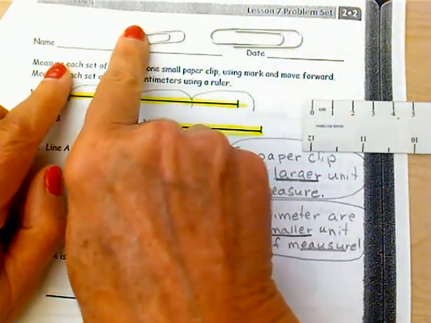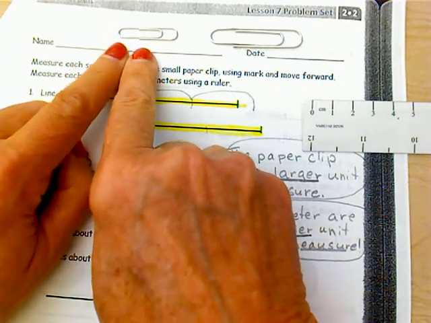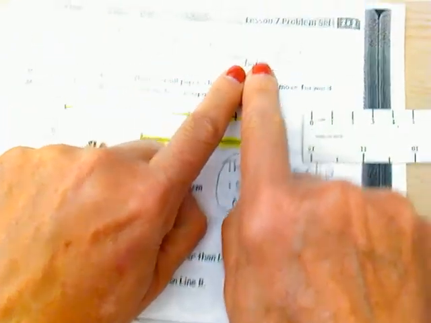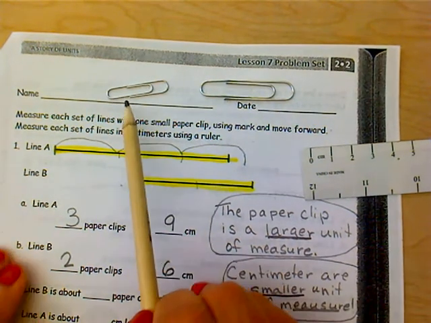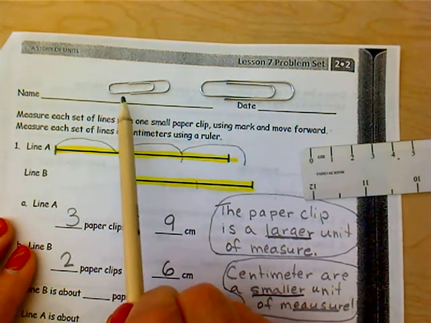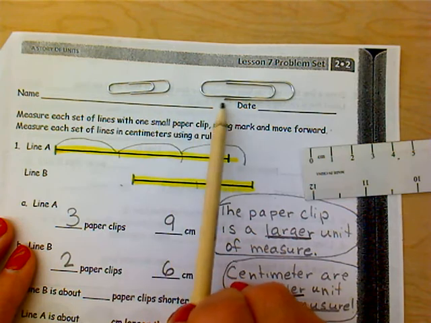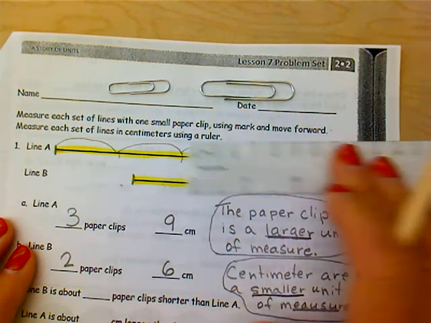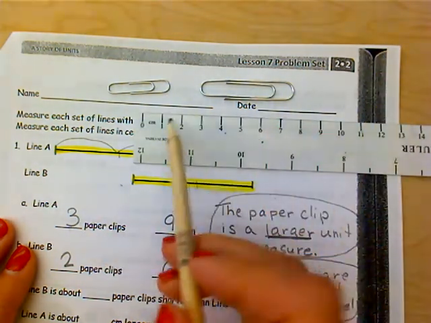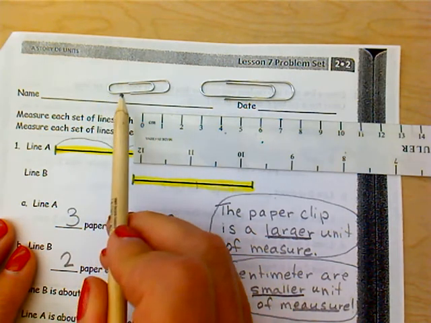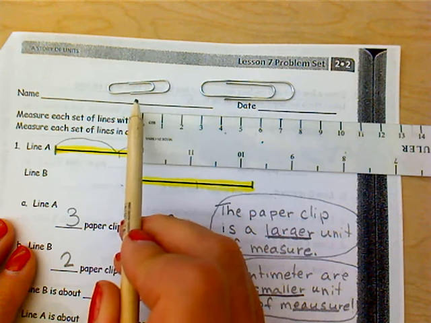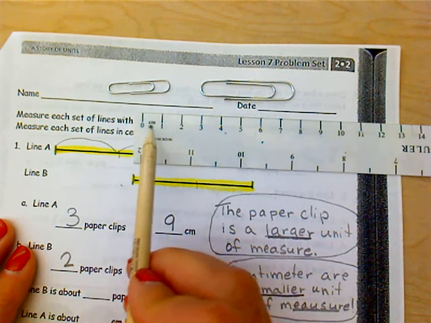This one, the one that we're using today, would be a smaller unit of measure than if I was going to use, sometimes that gets messed up. So this paper clip is a smaller unit of measure when compared with the larger paper clip. But when compared with a centimeter, a centimeter is a much smaller unit of measure than this paper clip. This is larger than a single centimeter.